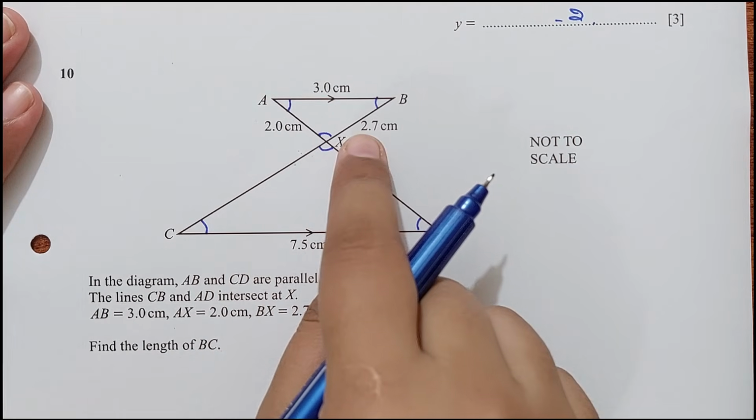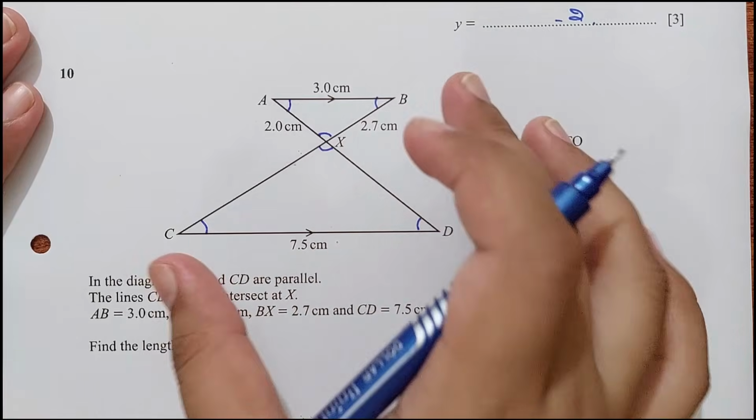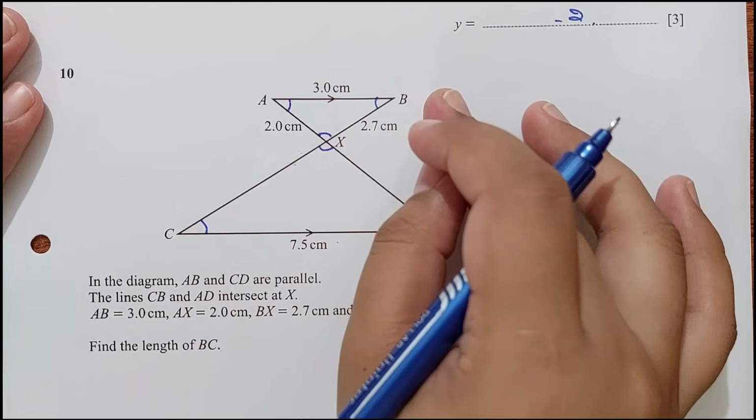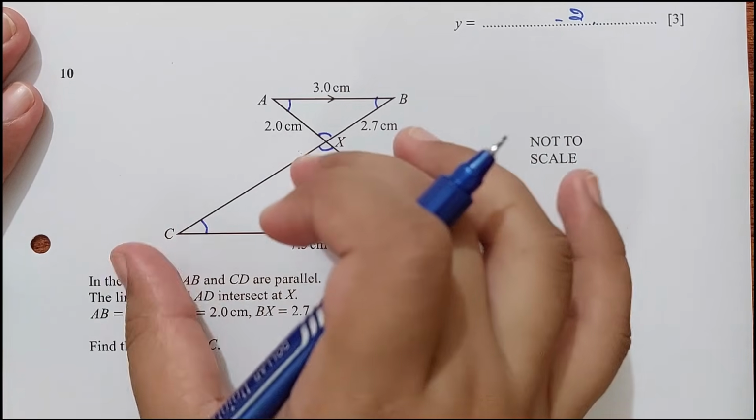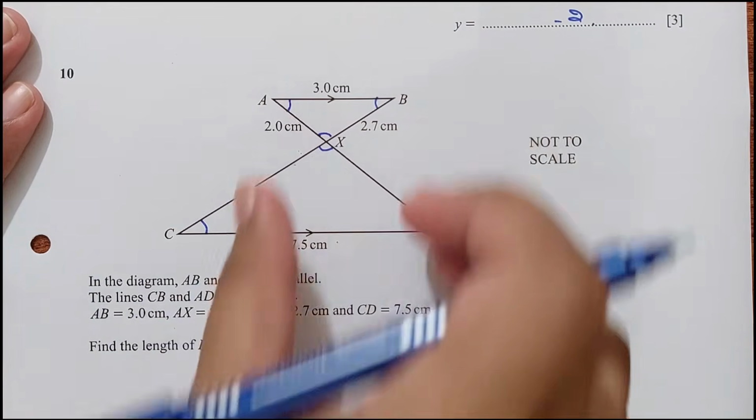So we have to solve for CX, right? Basically CB. So first let me solve for CX. This side is similar to this side, and these two sides are similar.